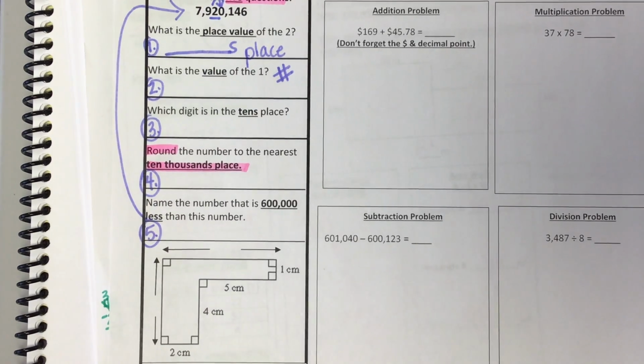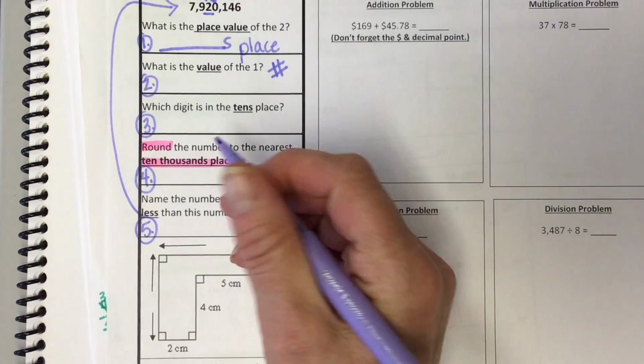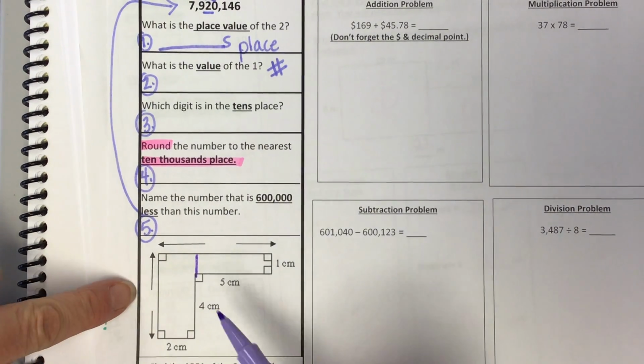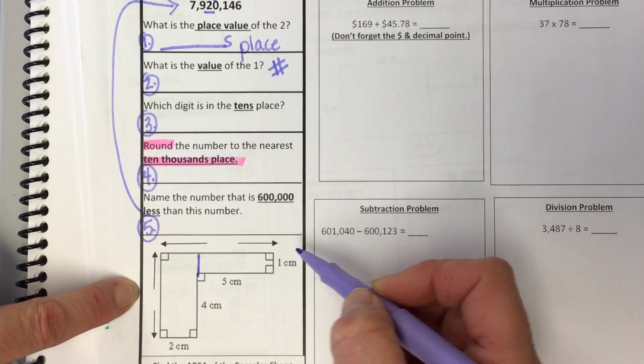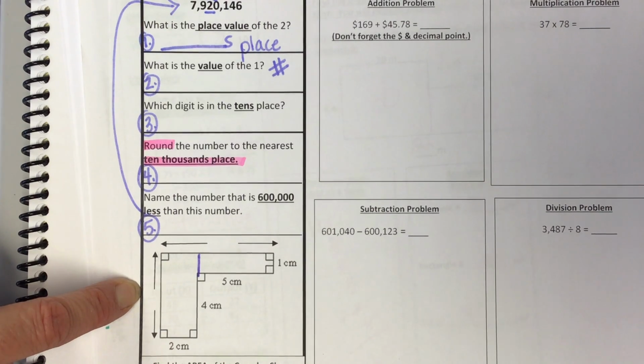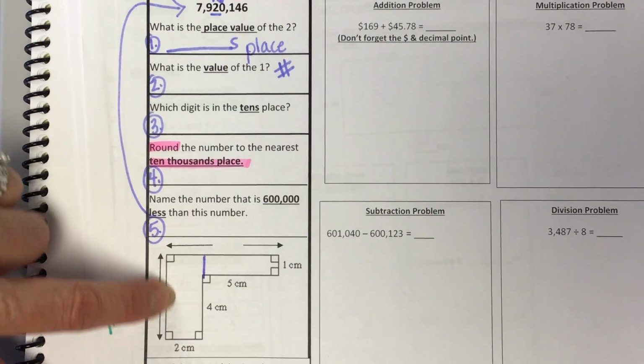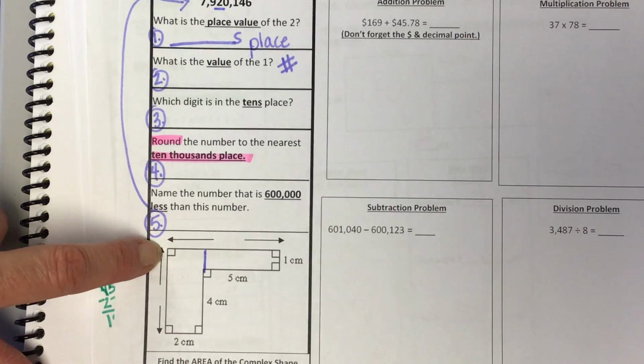Okay, find the area of the complex shape. Look, she snuck that one in over here. We need to draw our line, and then there are 2 unknown sides that we're going to need. Actually, we don't really need them, do we? But let's figure them out anyway. What is the length of this side? 5. How did you know?